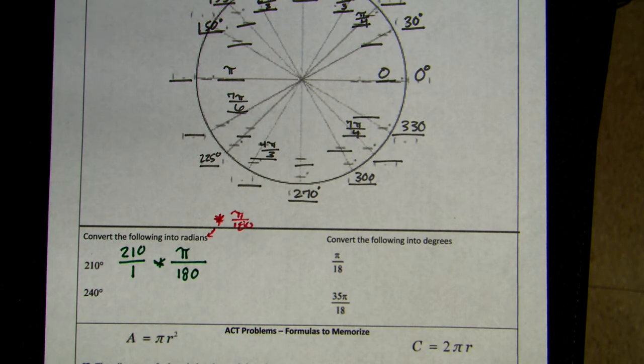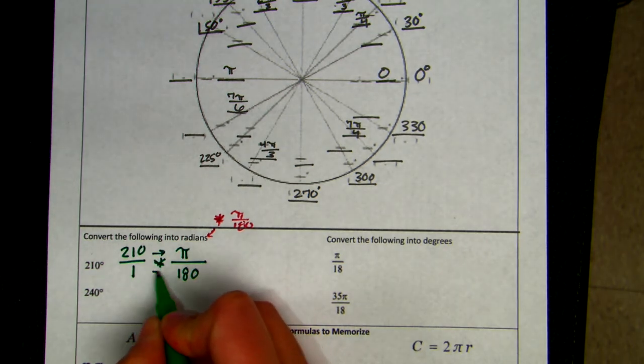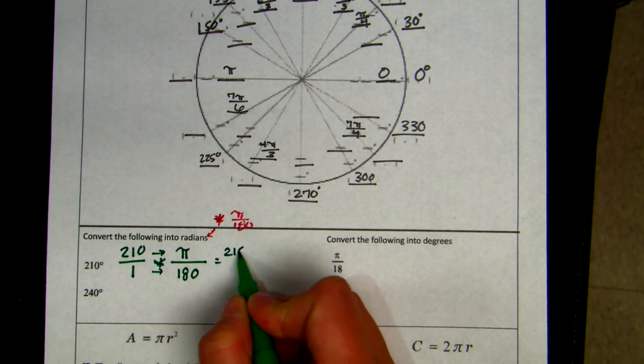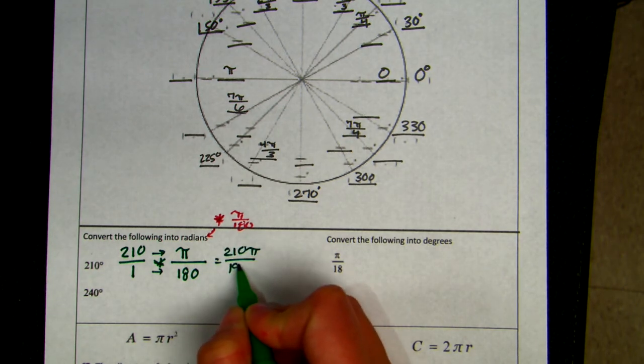Okay? So when I multiply fractions, I now multiply straight across. So that's going to give me 210 pi over 180.